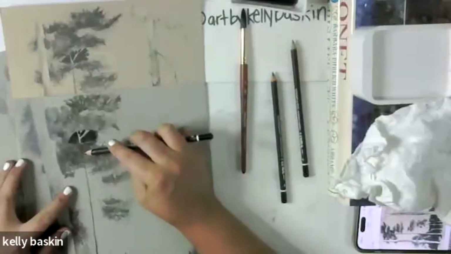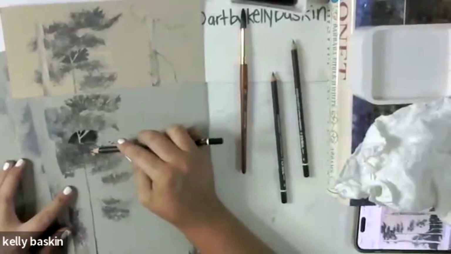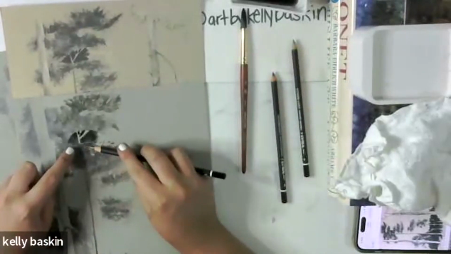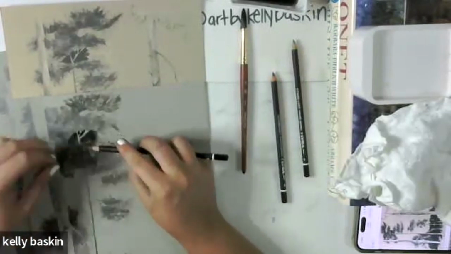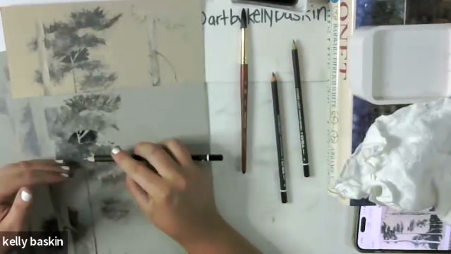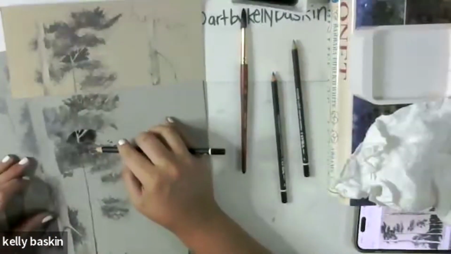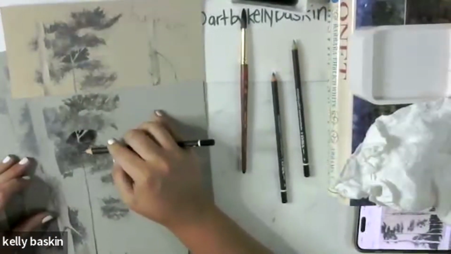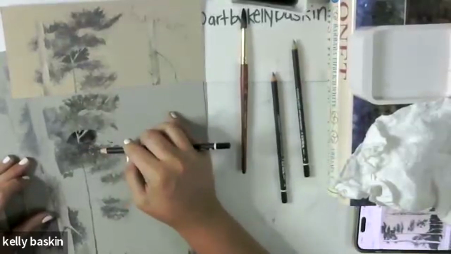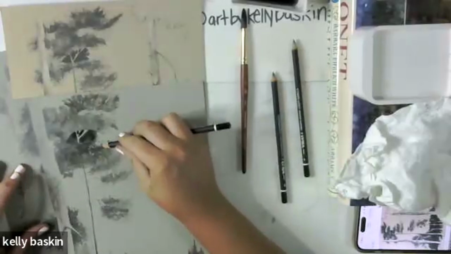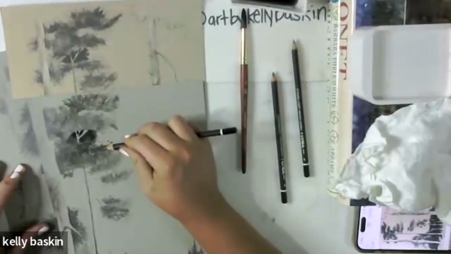I'm going to add some darker values here. And this will help give this area here a little bit more form because I have a really dark area here. If I keep this light and add some dark underneath, it'll section off that part and give it a little bit more body. See, already you see that as a separate piece. And that's what you want.